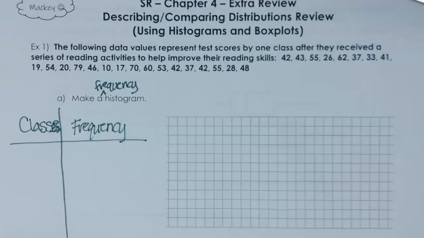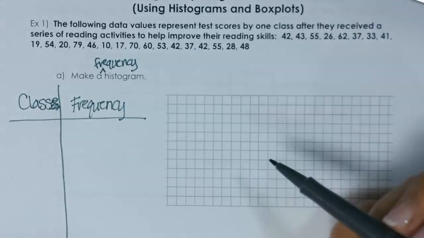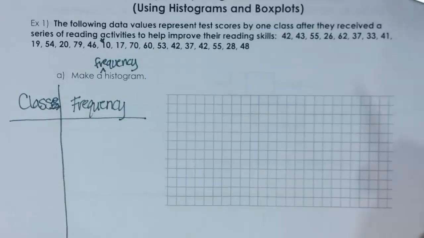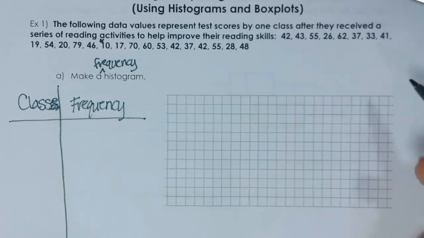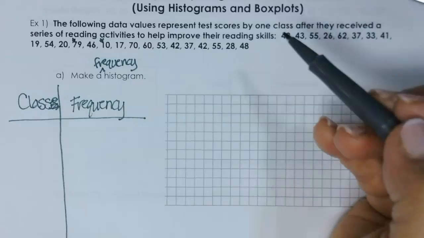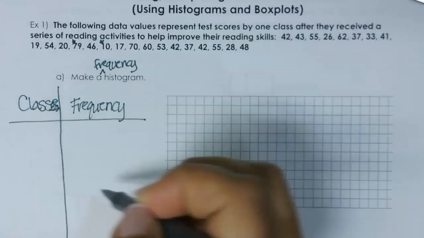When I look at the values, I see that my smallest number appears to be 10, and my largest number appears to be 79. Remember, my goal is to have between 5 and 10 different classes.